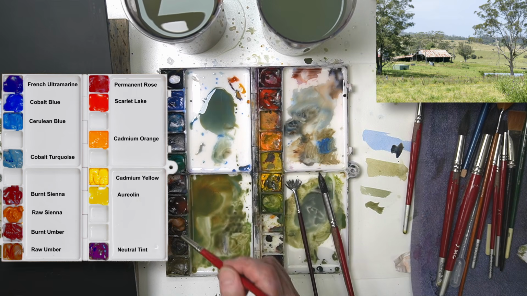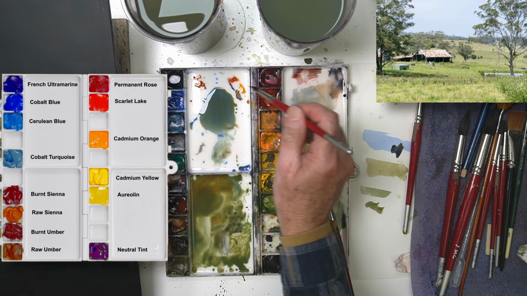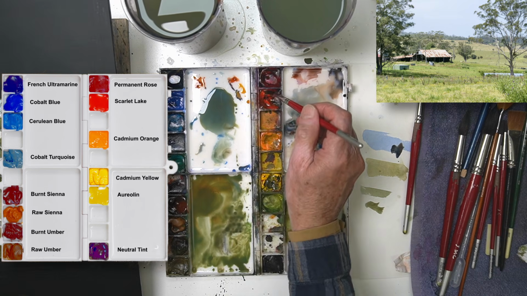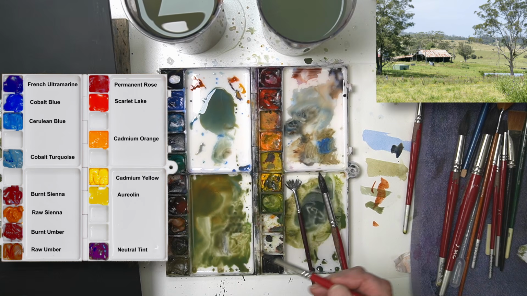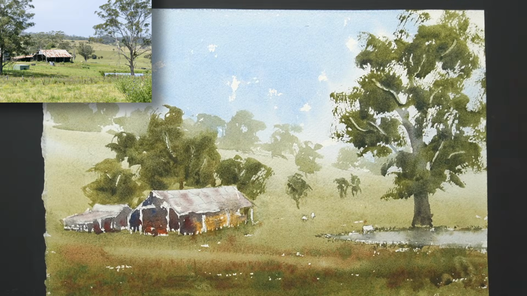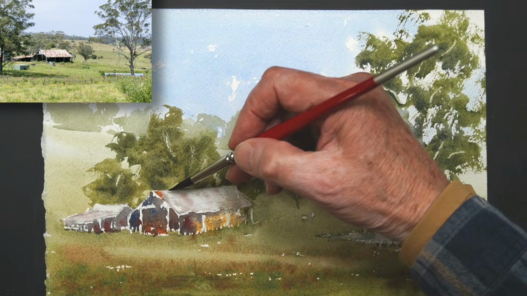Alright, I'm going to work on the rust on this shed. So I've mixed some rust colour, tapped my brush on the towel to take out most of the paint.